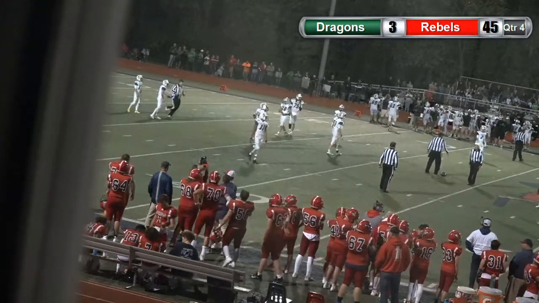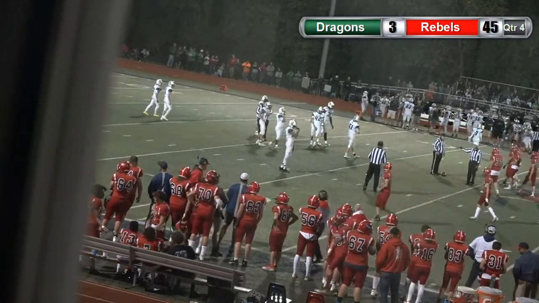Looks like there was a penalty on that. 5-yard penalty, and Central's going to keep the ball.